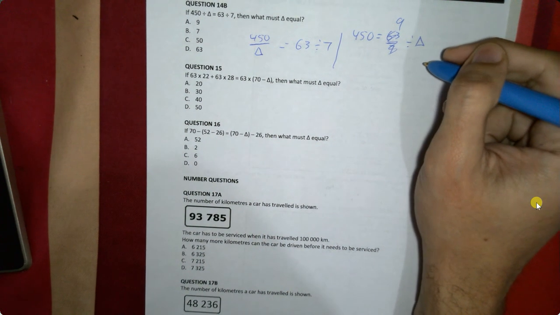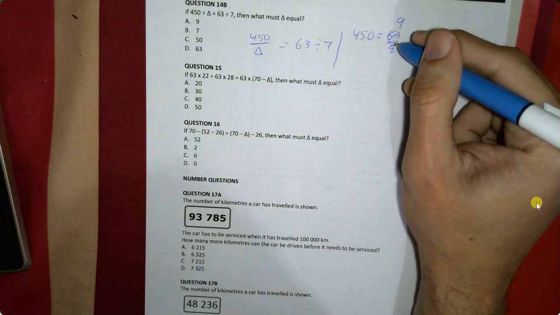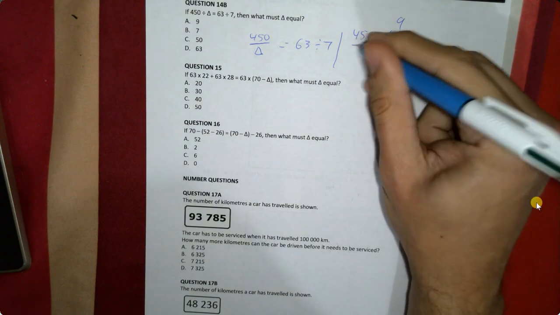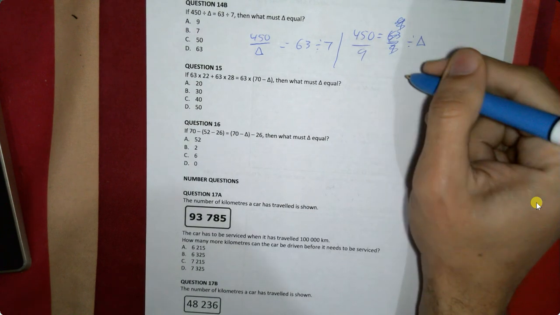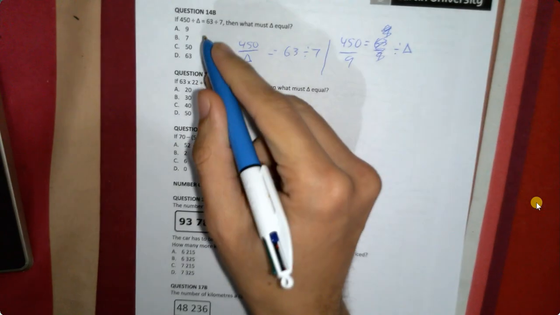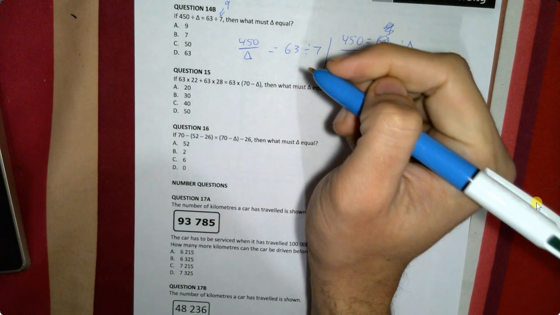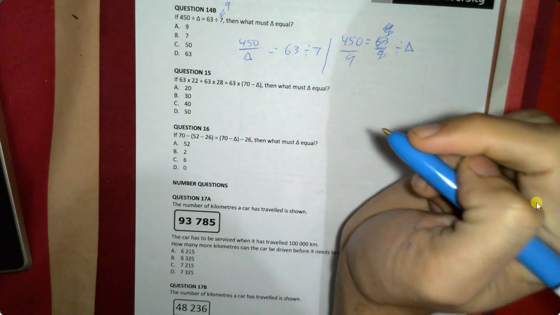If I then divide both sides by 9, shouldn't the answer just be 50? 450 over 9 equals delta. I'll test it out. 63 divided by 7 is 9. 450 divided by 50 is also 9. I think I've worked it out a backwards way.